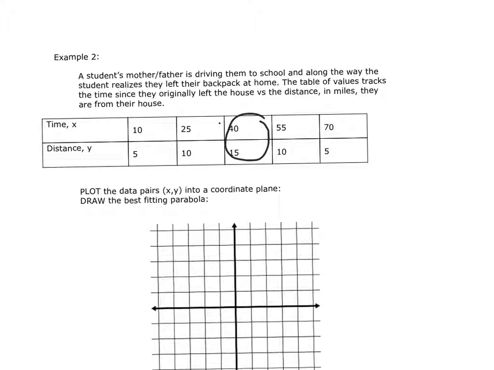That's the point where you realized, uh-oh, I forgot my backpack, Mom. We got to go back. All right. So then at 70 minutes from the time we initially left the house, we're 5 miles from home, right? So what we're going to do is take this data here and plot it on this graph.